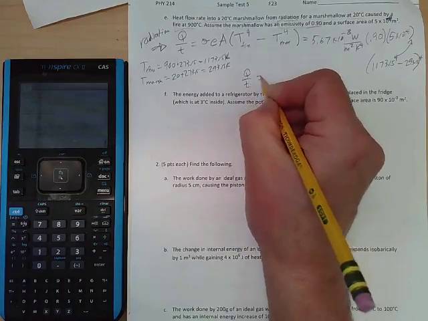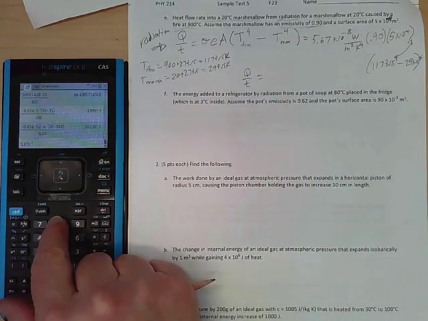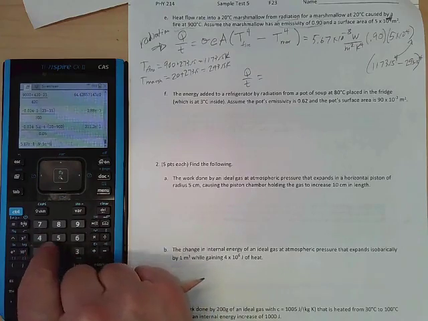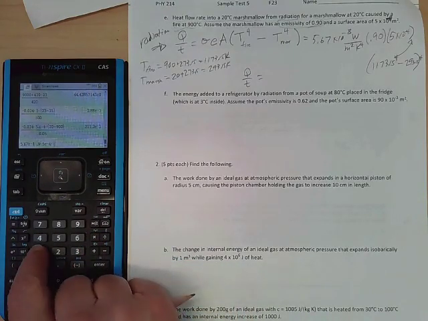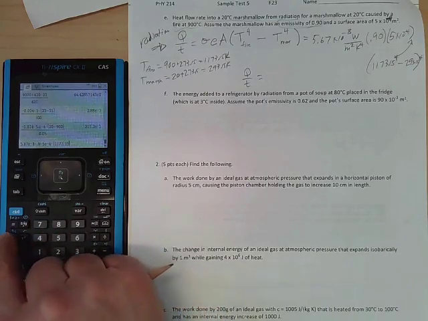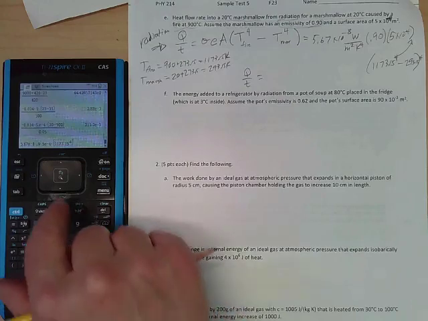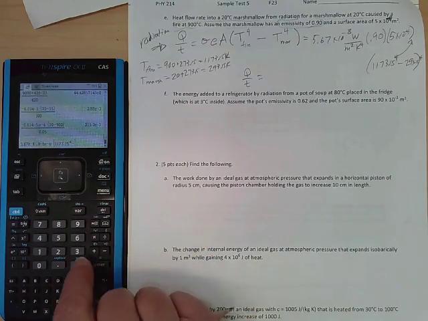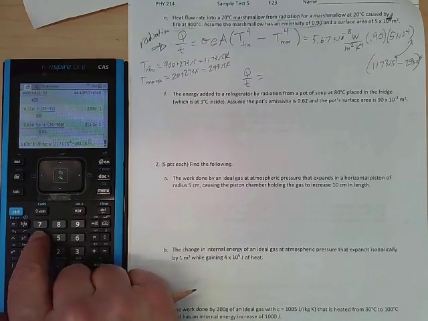So Q over T then, let's plug all that in: 5.67 times 10 to the negative 8 times 0.9 times area, 5 times 10 to the negative 4, times the difference of the temperatures to the fourth, 1173.15 minus 293.15 to the fourth. Probably getting carried away with sig figs here, but in the calculations it's not a big deal.